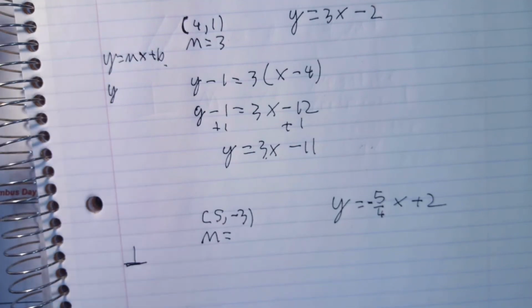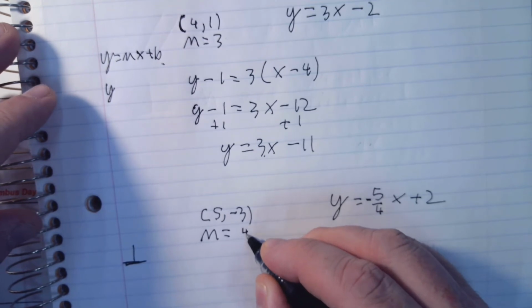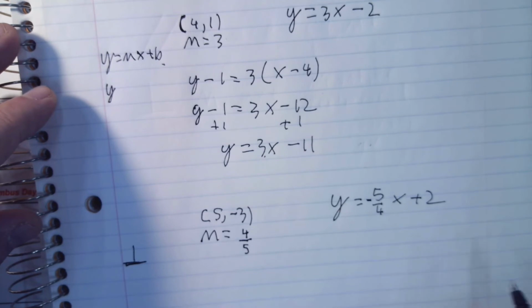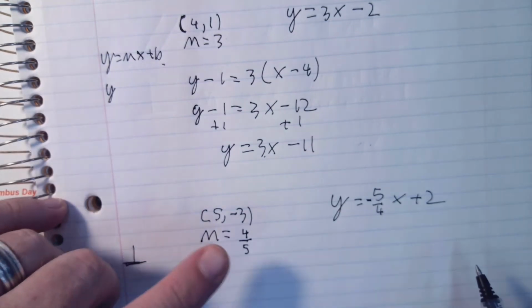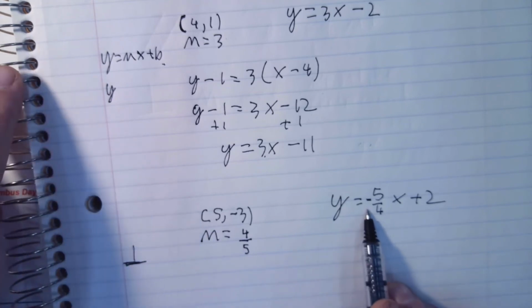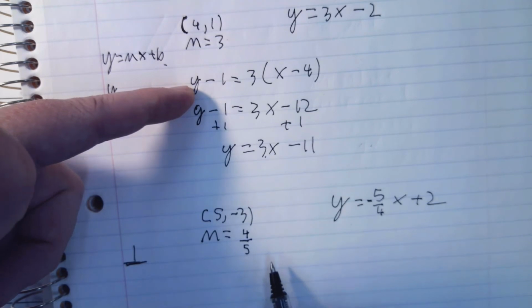What slope am I going to use? I heard it softly. Is it 4/5? So is it supposed to be positive or negative? Positive, right? Change the sign, flip it. Negative reciprocal. So that's all I need. Then I'm going to use this same technique.